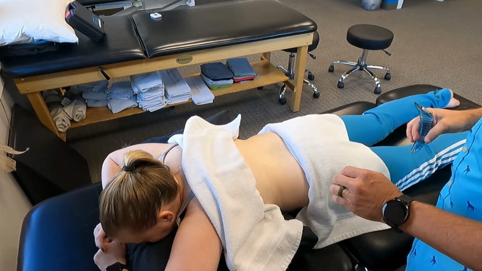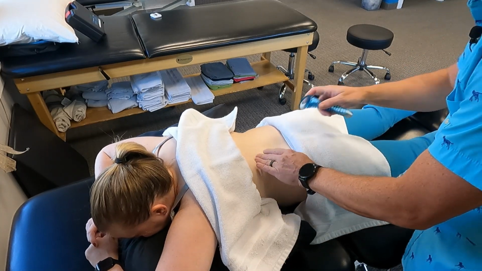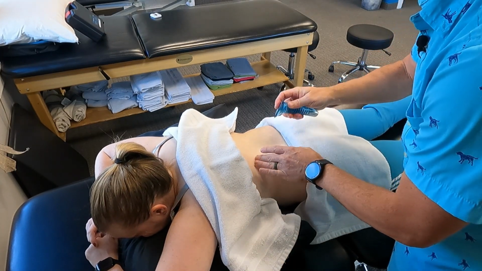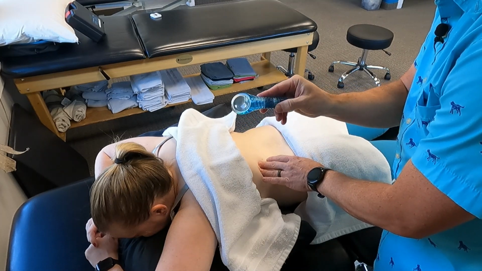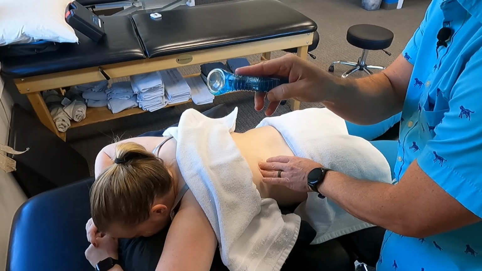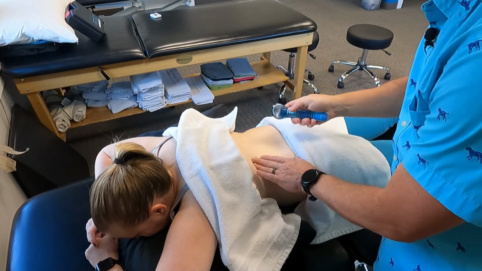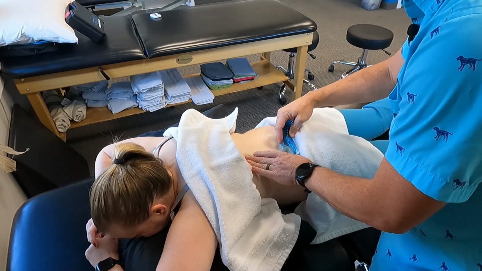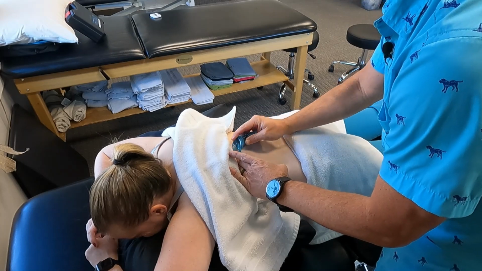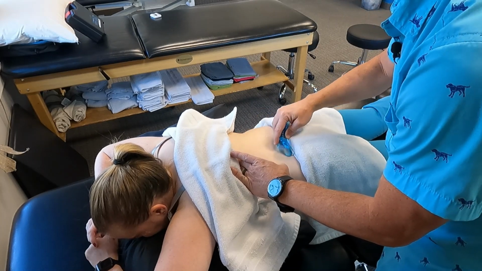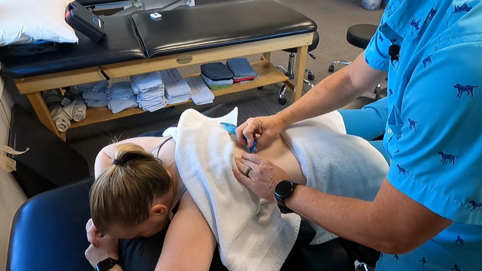And then bring her up a little bit. And then I'm using ASTYM tools, so ASTYM. These are specific tools for soft tissue mobilization. I'm going to use the middle size with that. There are a lot of other tools out there that aren't ASTYM tools, and you can use those just fine. There's a lot of different tools out there.